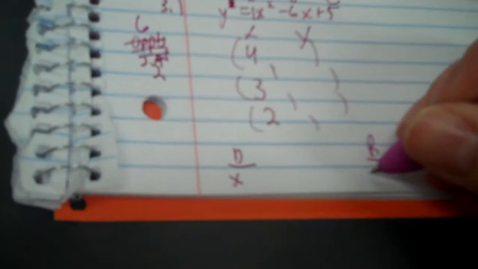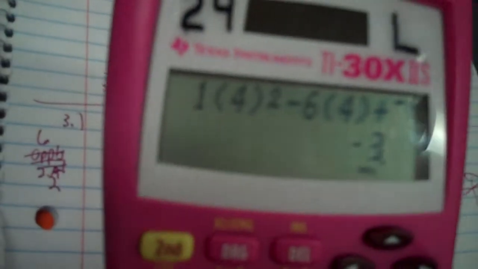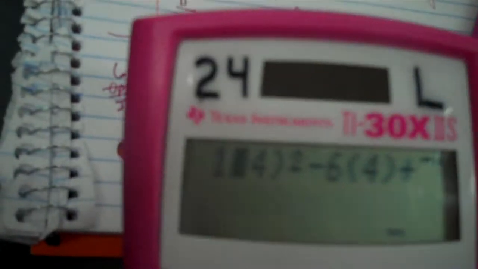Okay? Domain, range. Plug them in. So you got 1 parentheses 4 to the second minus 6 parentheses 4 plus 5. Got negative 3 there. I click up, and instead of 4, I want 3's in those. Okay, negative 4. Click up, and instead of 3's, I want 2's. Okay, negative 3.